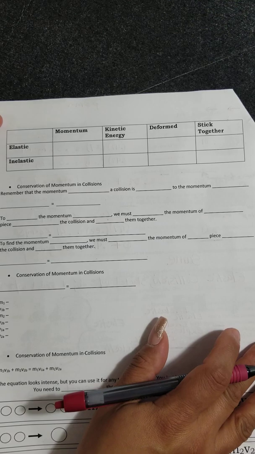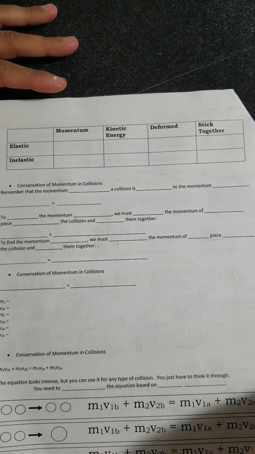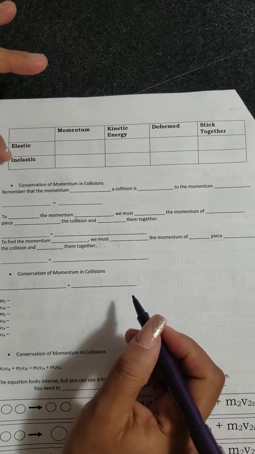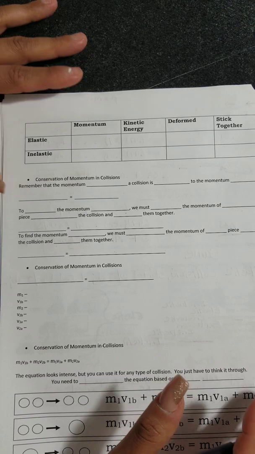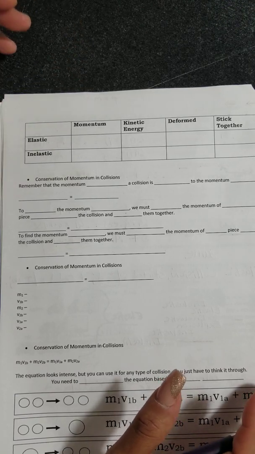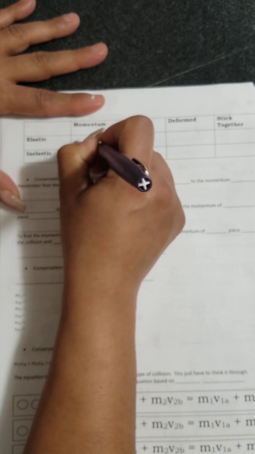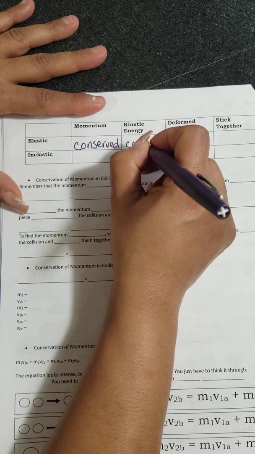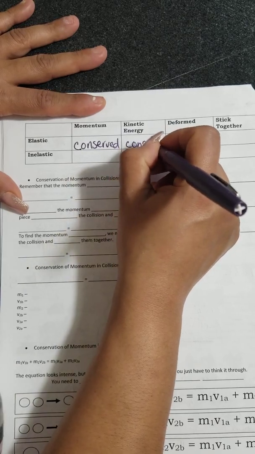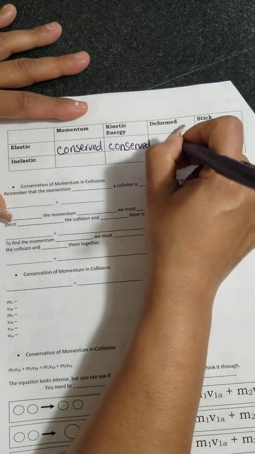Next page, we have a little chart here, and they're just kind of breaking down what's going on into a chart form. We have elastic and inelastic. No, they don't have explosion on there. It's like the opposite, right? So elastic collision is conserved for momentum. The kinetic energy is conserved. Somebody or both of them are still going to be moving quite fast. Deformation, no, not really.